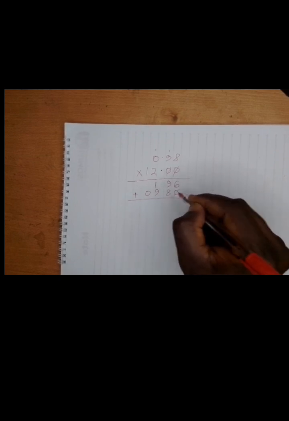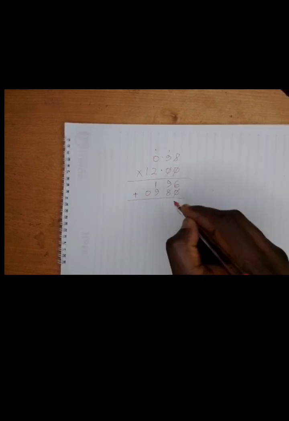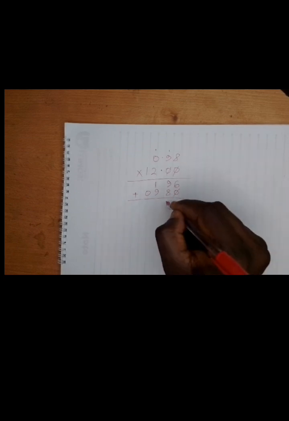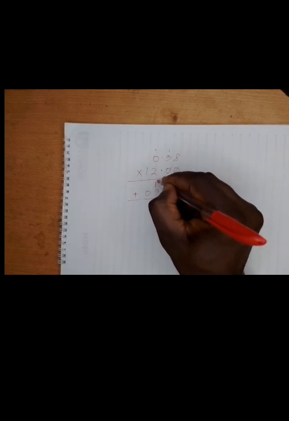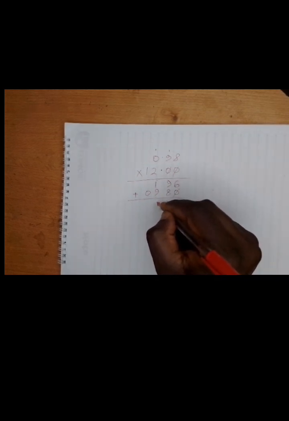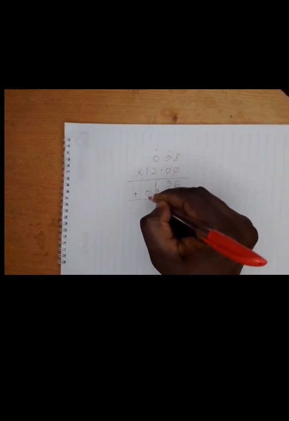We can place a 0 here. So 6 plus 0 gives us 6. 9 plus 8 will give us 17. So you put down 7 and then you carry 1 over here. 1 plus 1 is 2. 2 plus 9 is 11. You put down 1. You bring 1 over here plus 0. And that is 11.